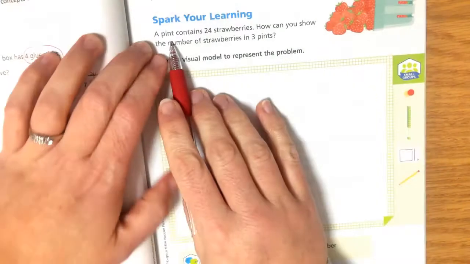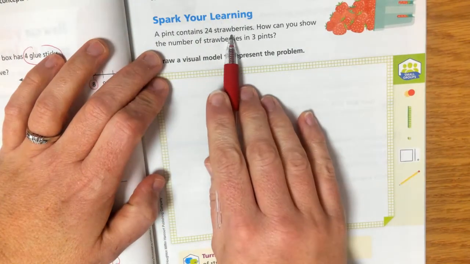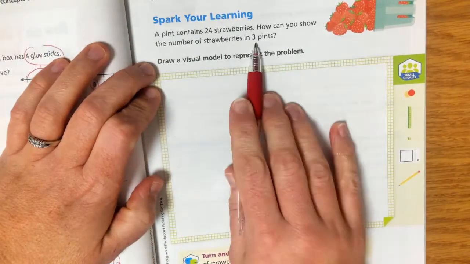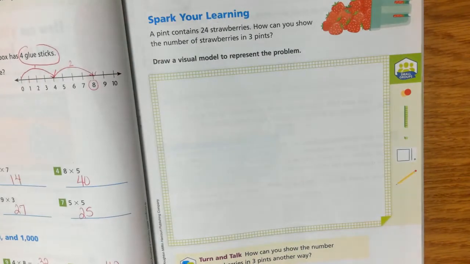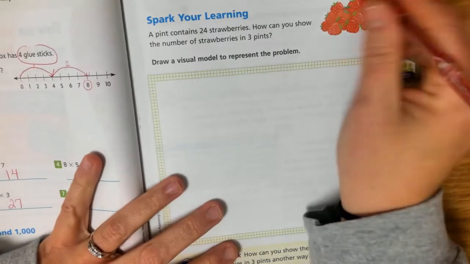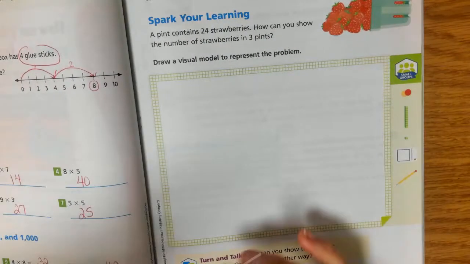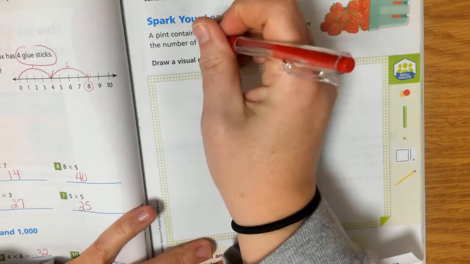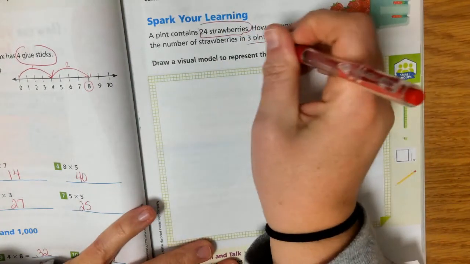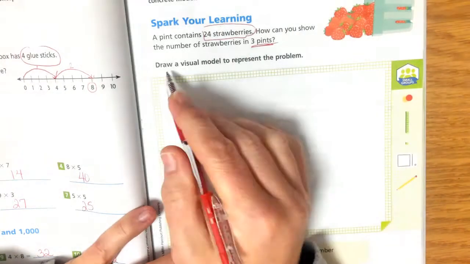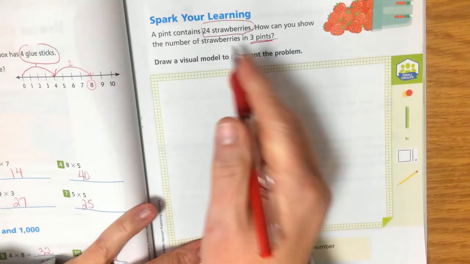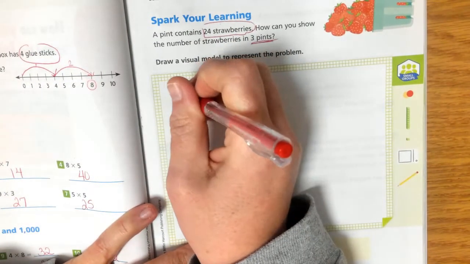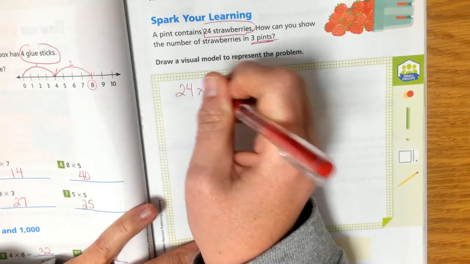A pint contains 24 strawberries. How can you show the number of strawberries in 3 pints? So we know that in 1 pint, it would be like a little box, and in 1 pint, you've got 24 strawberries. They want to know how many strawberries are in 3 pints. So we're going to draw a visual model. This is 24 times 3 is our problem.